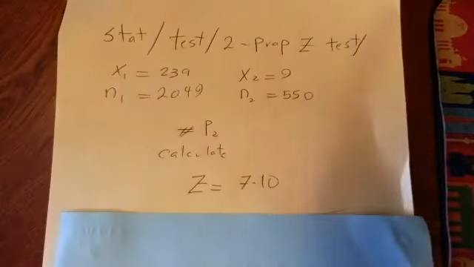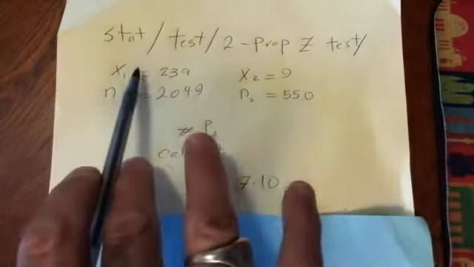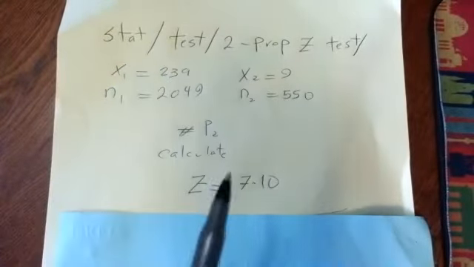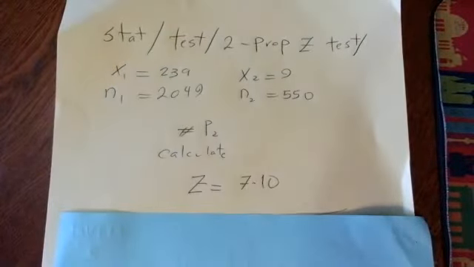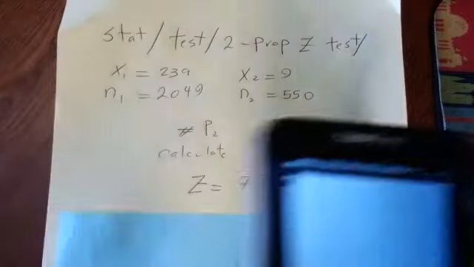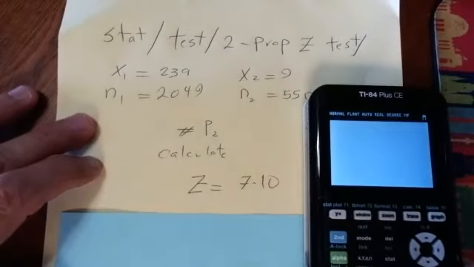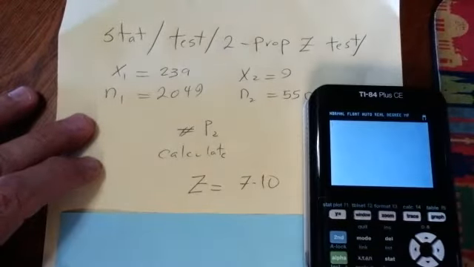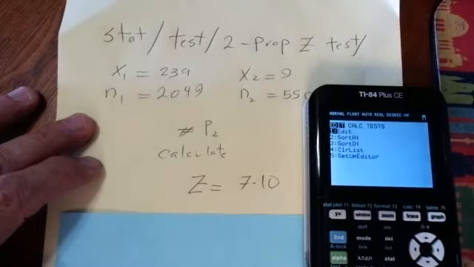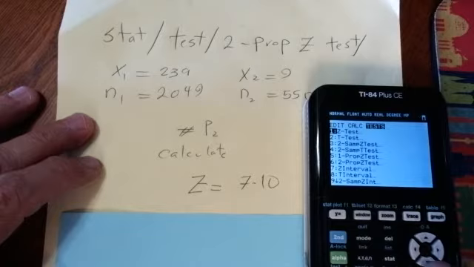So on your calculator, you put stat, test, and then you go to 2-PropZTest.